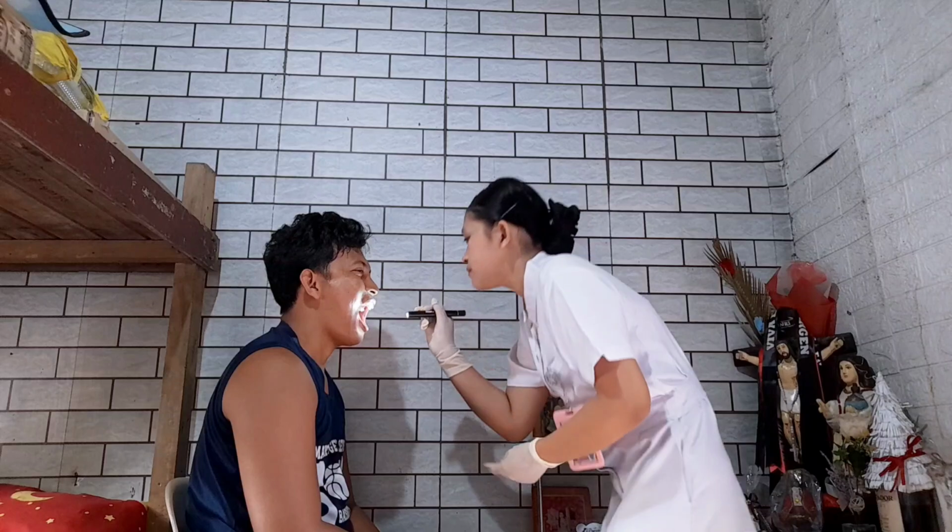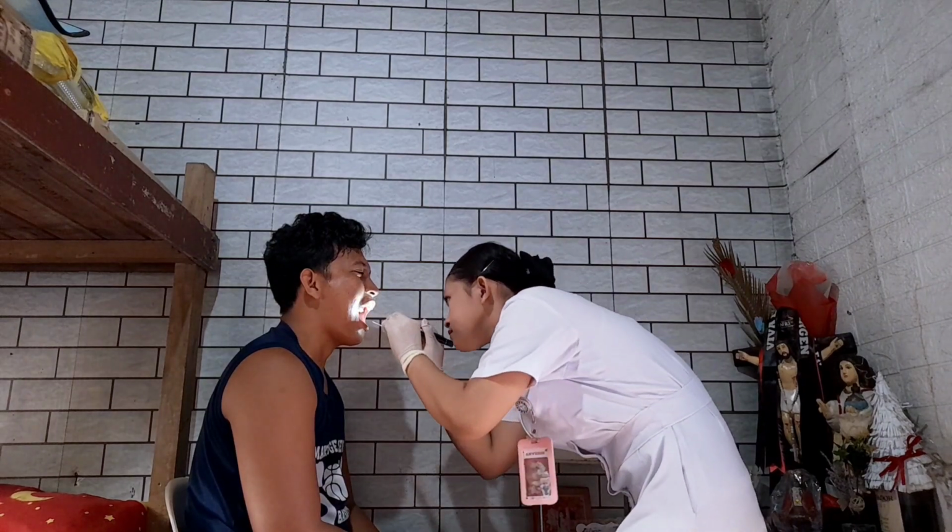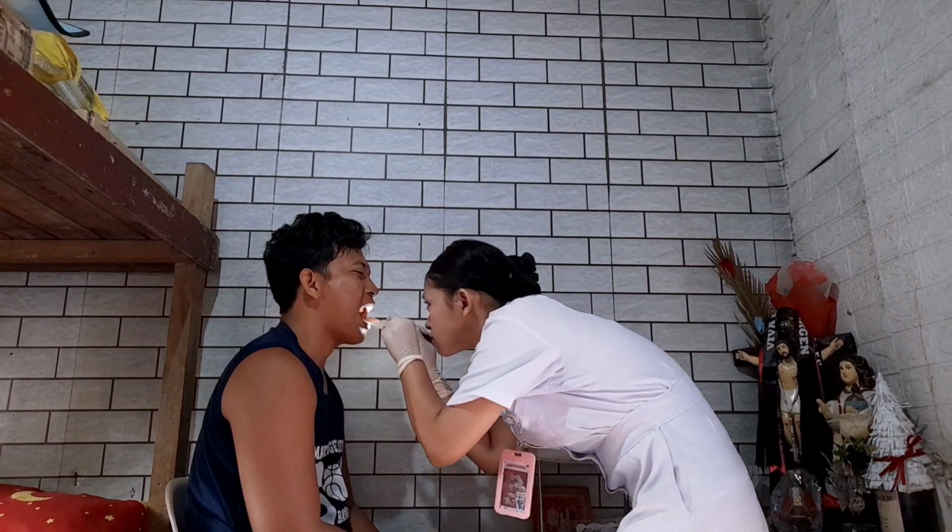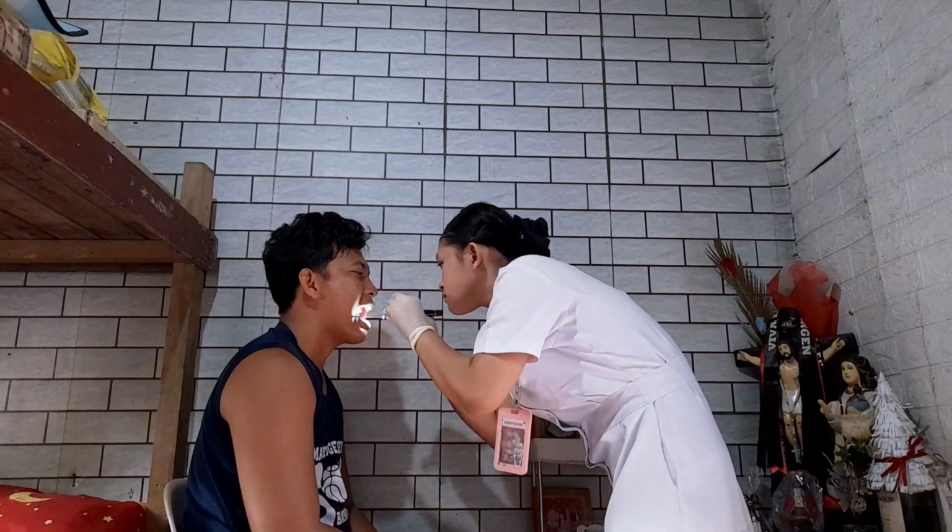Next, I'm going to inspect the teeth for number, shape, color, and occlusion. Okay, so the teeth are complete and clean and properly aligned.